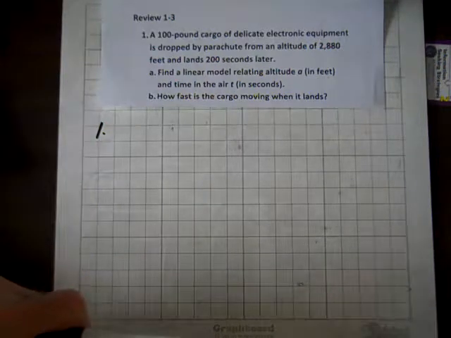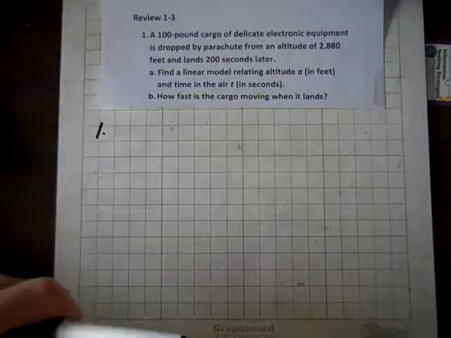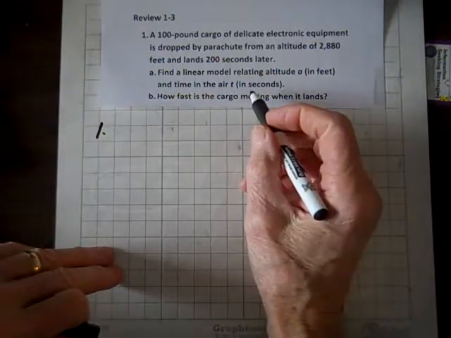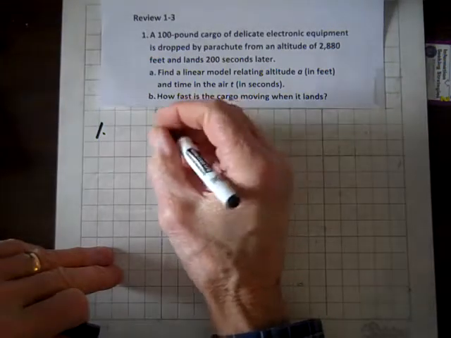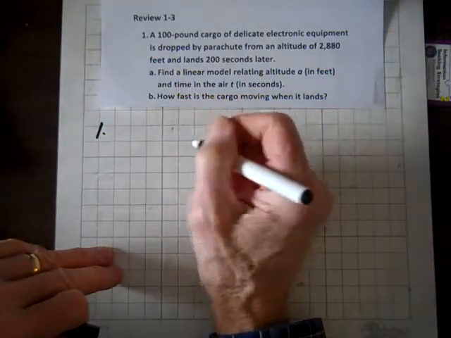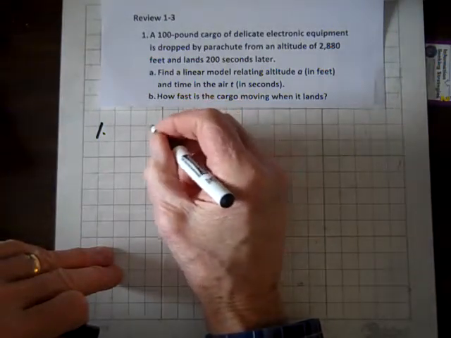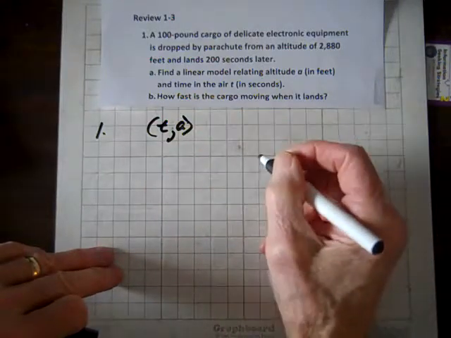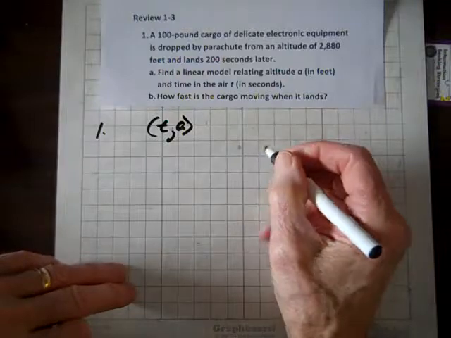and time, T, in the air, T in seconds. Okay, so our ordered pair is going to have the form, the independent variable is always time, T and A. And let's come up with a couple of ordered pairs here.